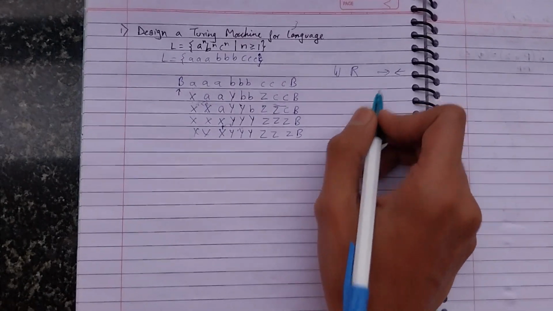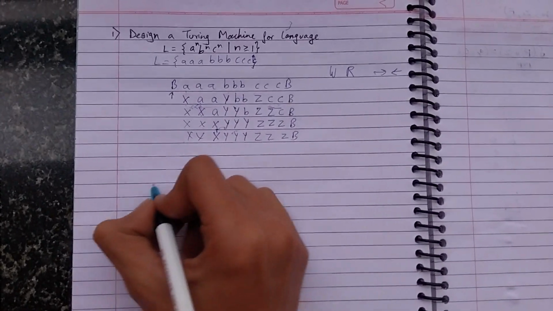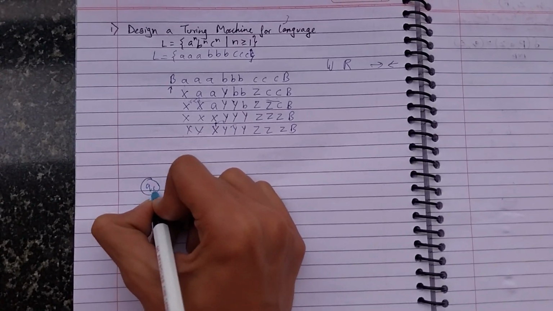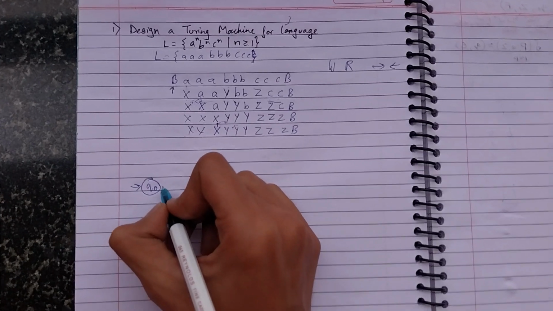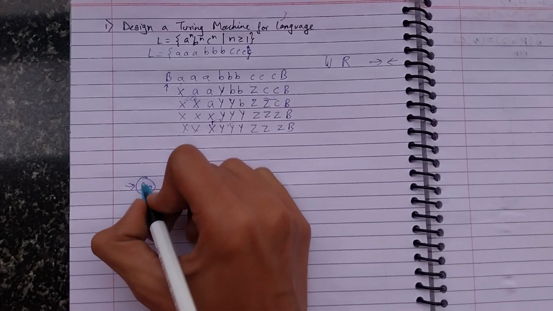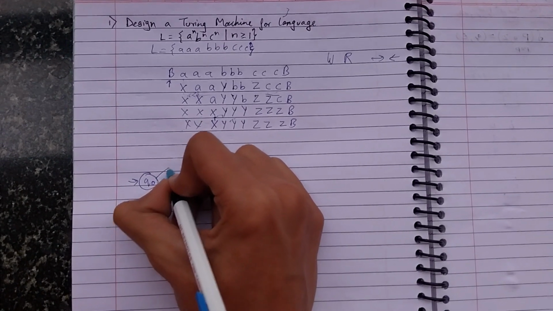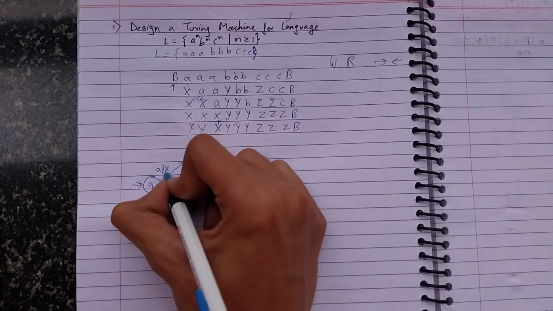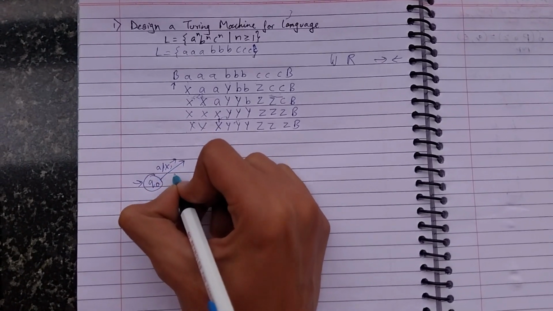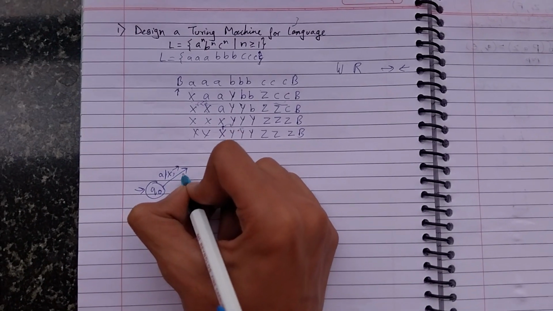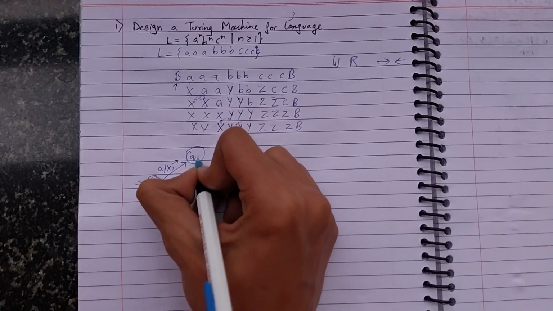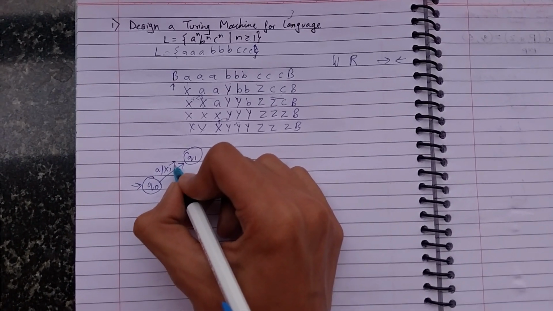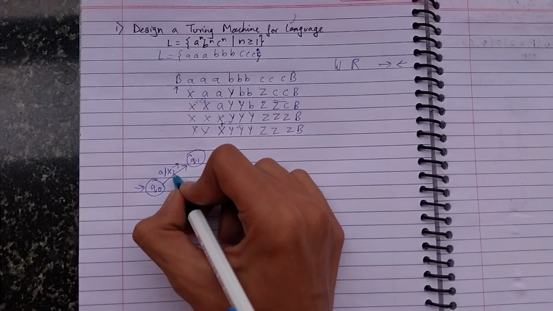Let us first draw this diagram, then it will be easy to write up. First I'll be in q0. When I'm in q0, if I get the first a, I convert it to x and move towards right. This is how I represent it, and I go to the next state, q1. The arrow represents right, and this is a comma.